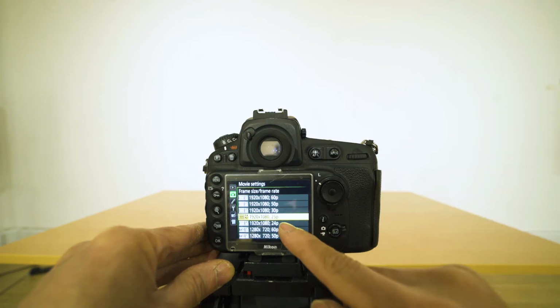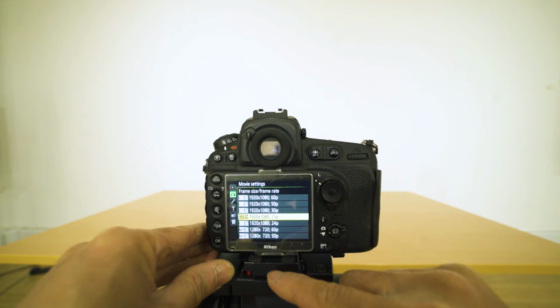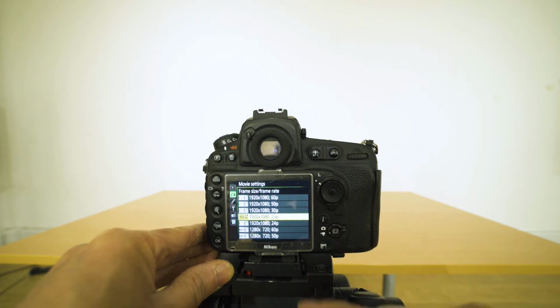By default, once you've reset the camera, it automatically chooses full HD at 25 frames per second, 1920 by 1080, which is the UK standard full HD. That is the kind of standard that I expect most people to shoot at, if not higher.